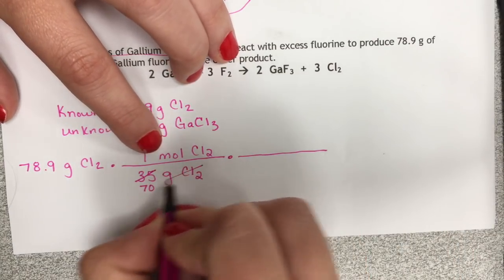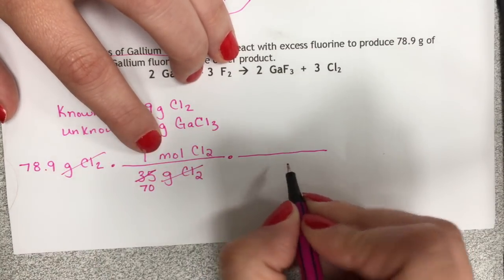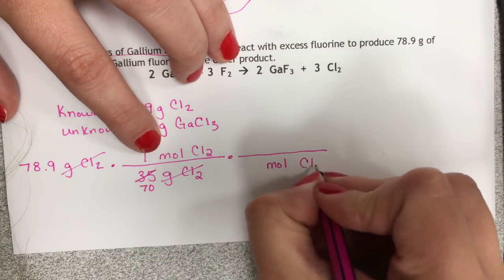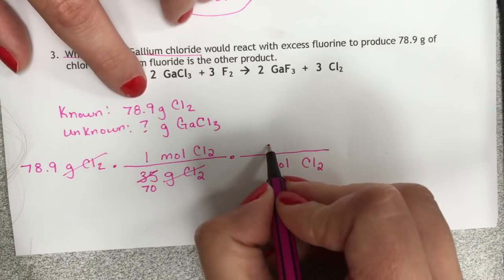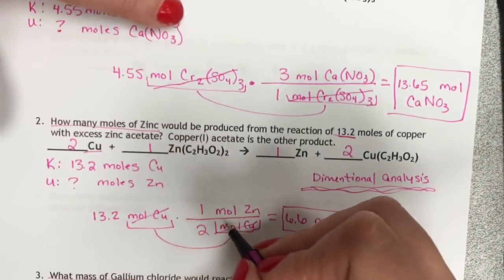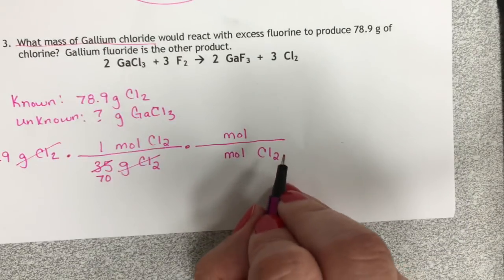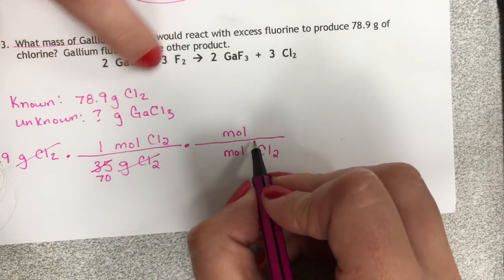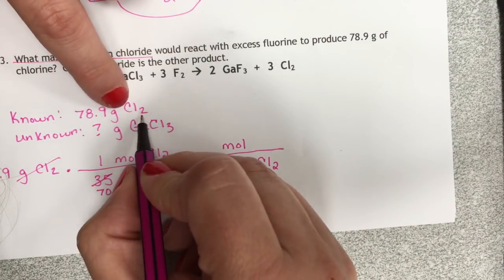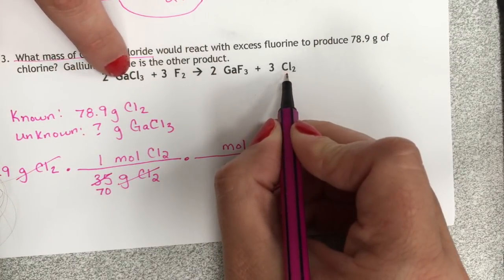Now we need to do our mole to mole ratio. Whatever's up here must go at the bottom of the next section, so moles of chlorine. This is our mole to mole ratio. It's always there, just like in the earlier problems. We aren't dealing with anything else other than the chlorine and gallium chloride.